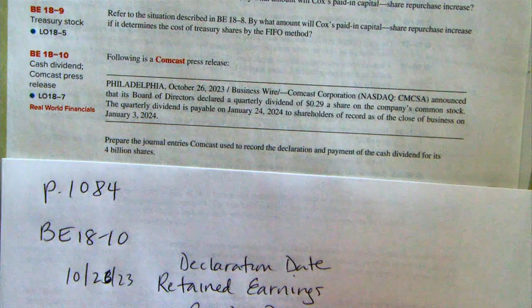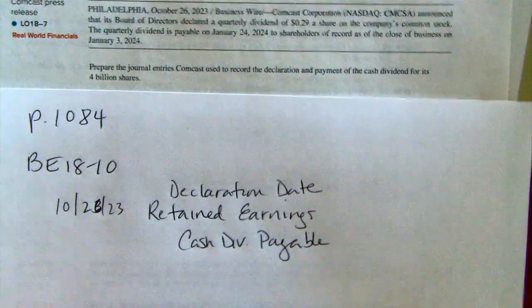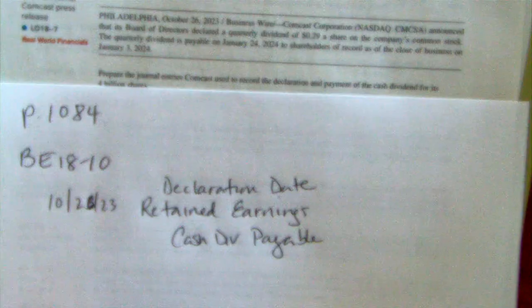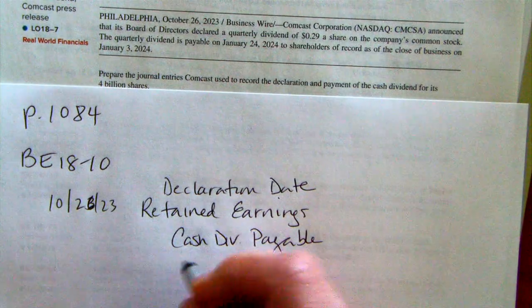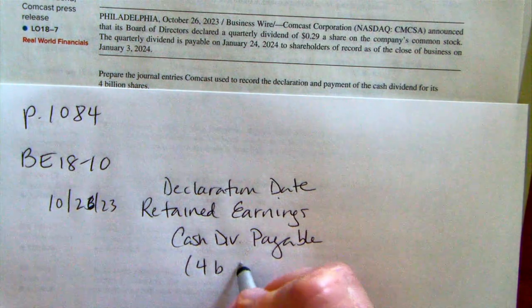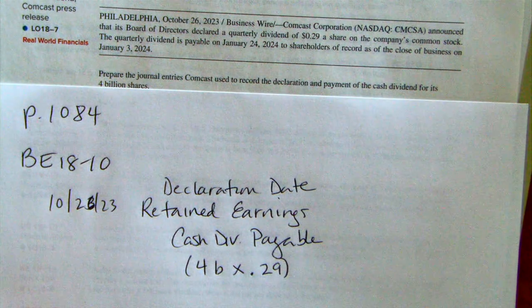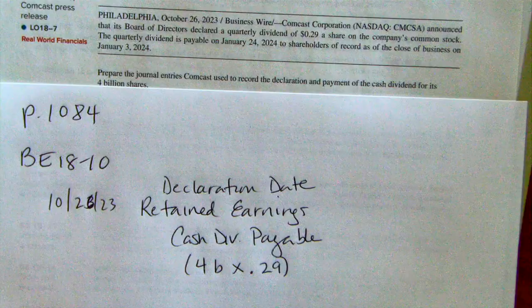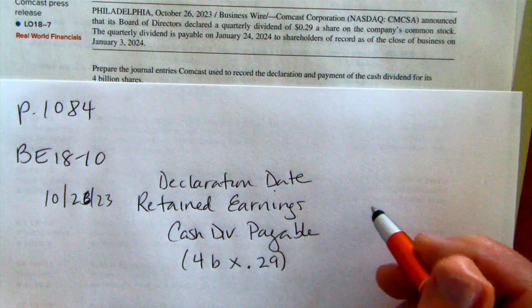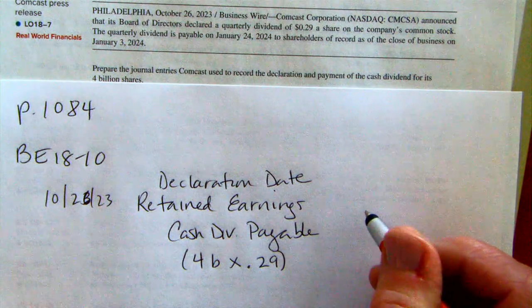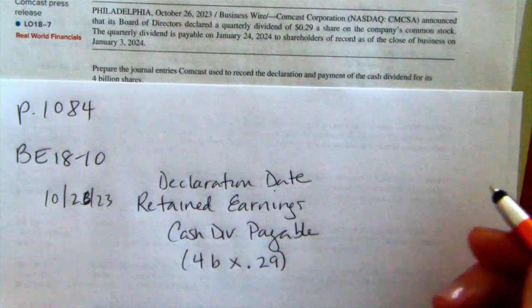And the amount is going to be, it'd be helpful if you could see it, huh? The amount's going to be there are 4 billion shares, right? 4 billion shares at 29 cents a share. So make sure you plug this into your calculator to make sure you're getting the right answer, but it should be 1,160,000,000.